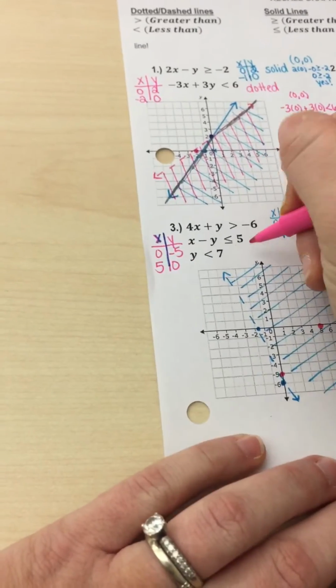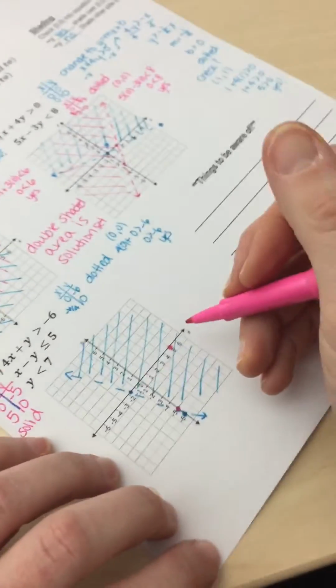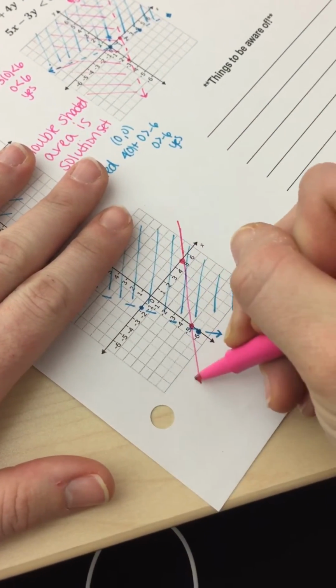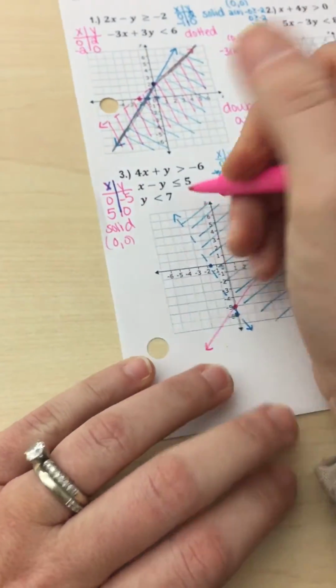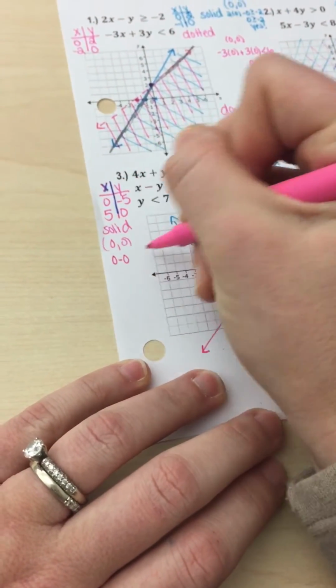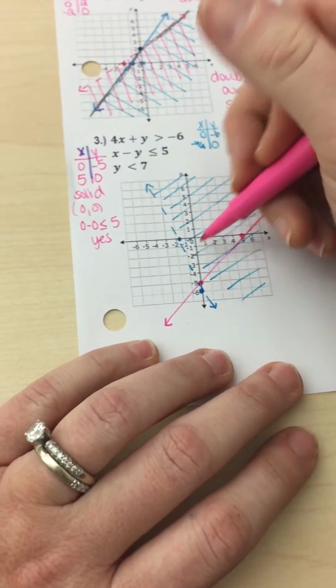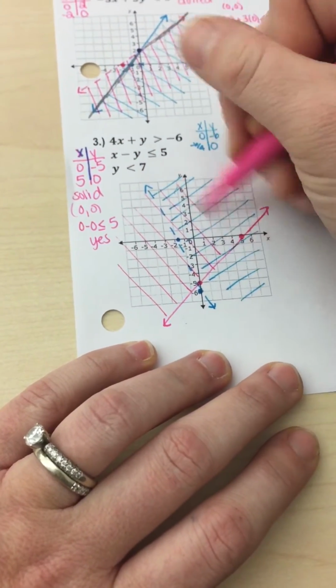This is going to be a solid line. And we're going to check 0, 0 on this side here. 0 minus 0 is less than 5. Again, that's true. So I shade this side of the line.